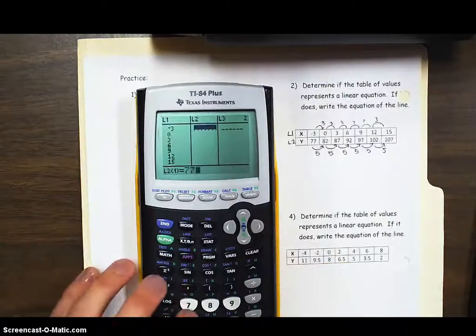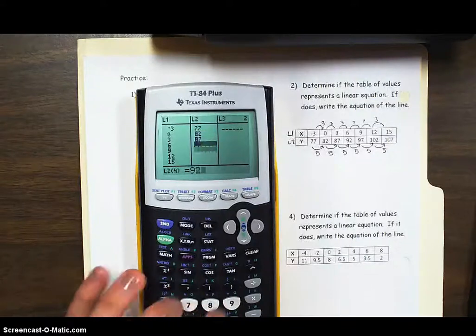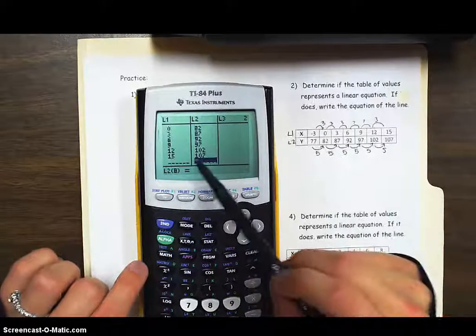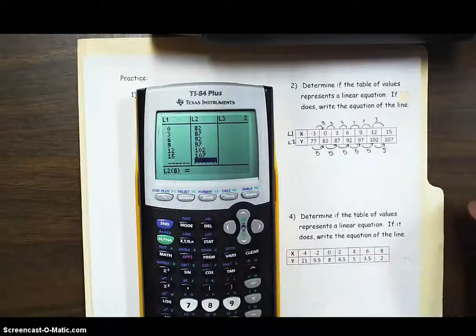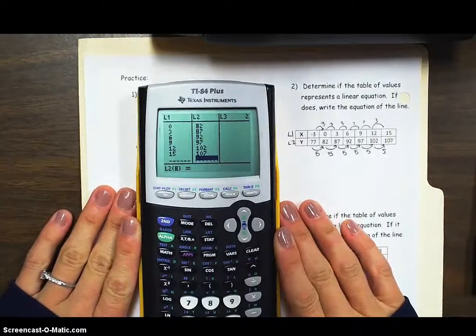Okay, 77, enter. 82, enter. 87, enter. 92, enter. 97, enter. 102, enter. 107, enter. Okay, at the end, I should have the same number of L1 and L2, and we do. Okay, so now we have to find the linear regression.